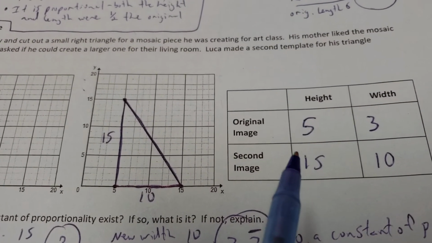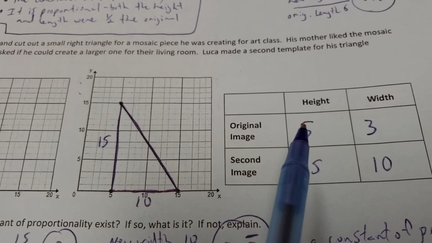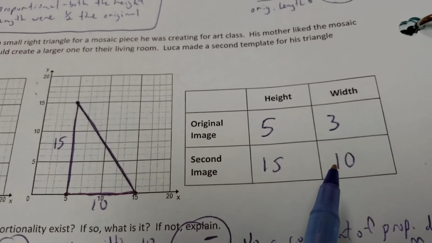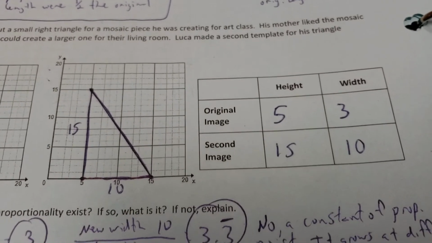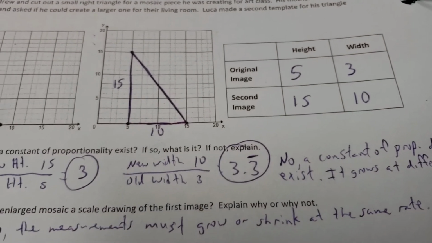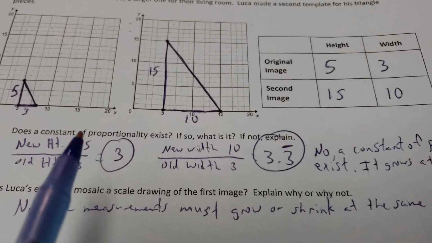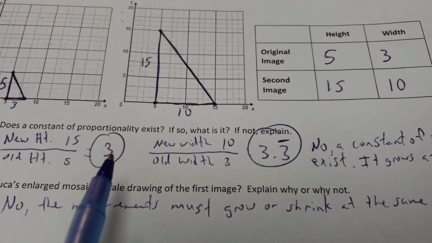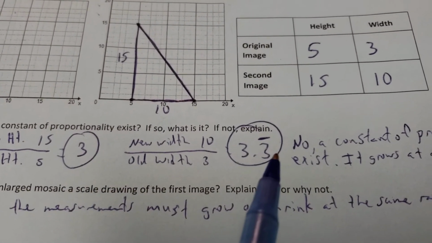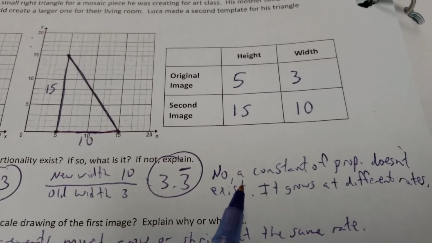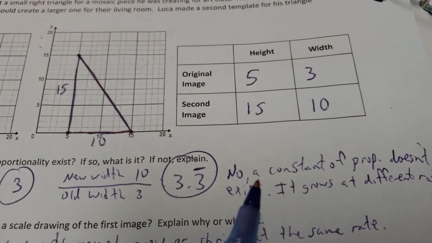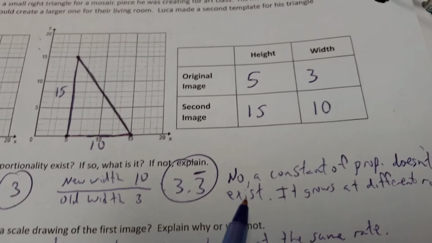So I took 15 divided by 5, I get 3. If I took 10 divided by 3, if you punch it in your calculator, because it's not a regular math fact, it's 3.333. So I have 3 times bigger for the height and 3.3 repeating times bigger for the width. This is not a constant proportionality here, they got different numbers.